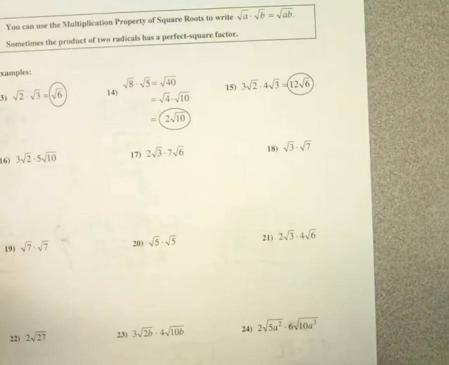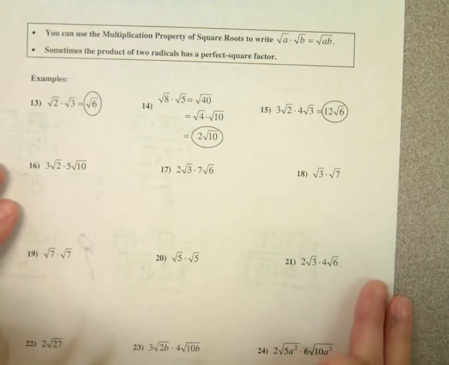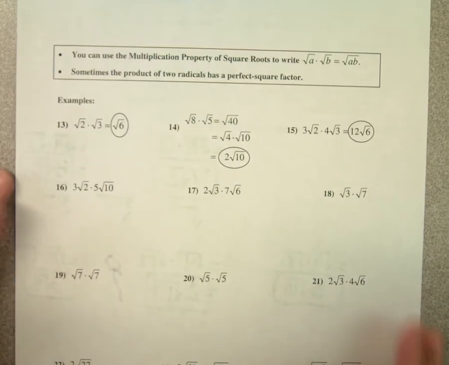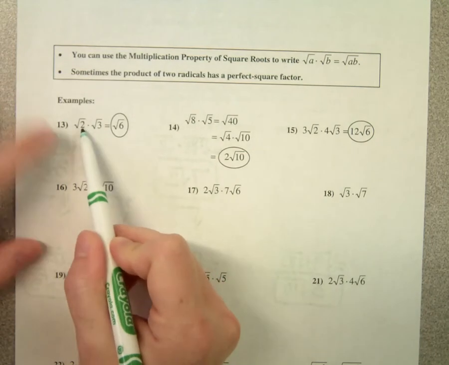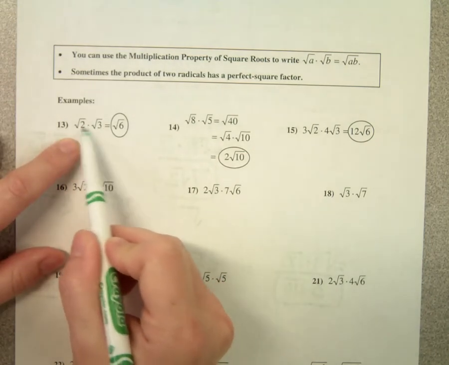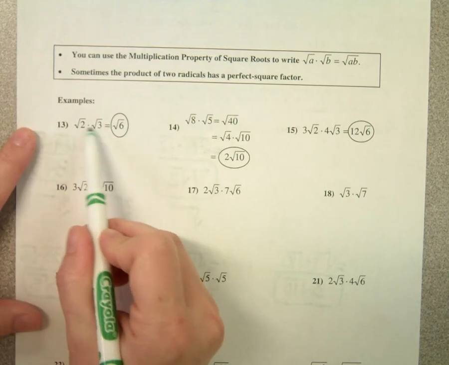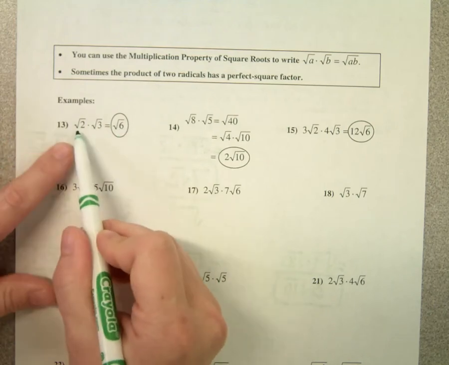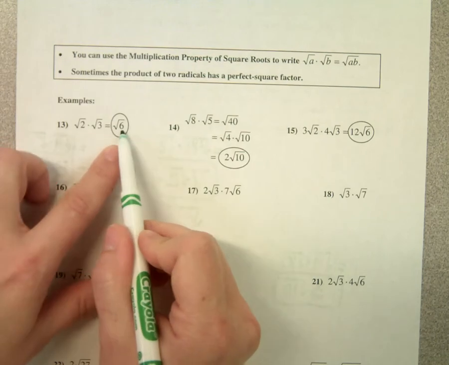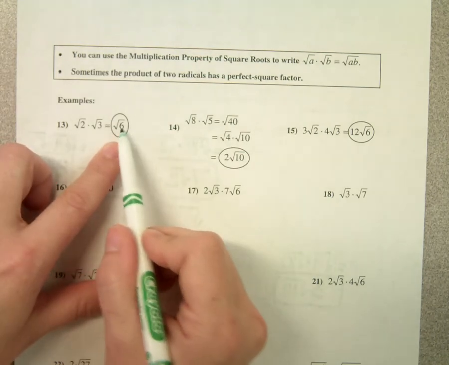Okay. All right. Let's flip to the back. This is talking about something I said a minute ago. When you're multiplying, they don't have to be the same number underneath. They can be different numbers underneath, and you just multiply the numbers. 2 times 3 is 6. Since it's square root of 2 times square root of 3, it's square root of 6. Are there any perfect squares that go into 6? No, so then I stop.